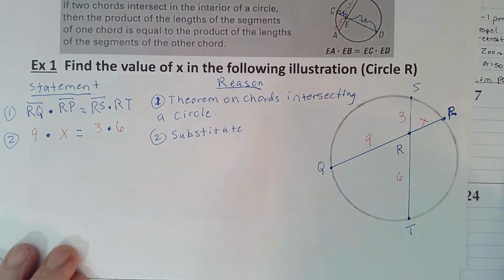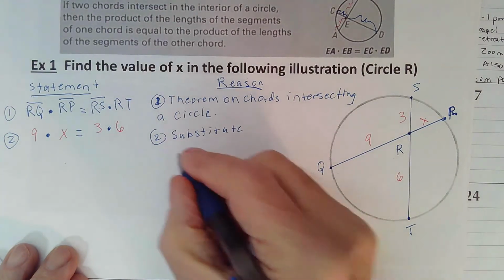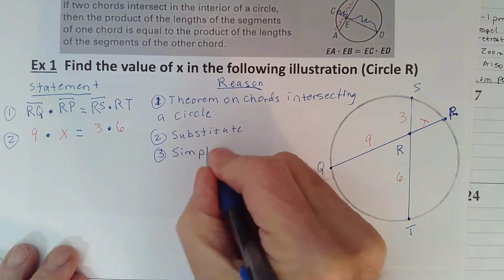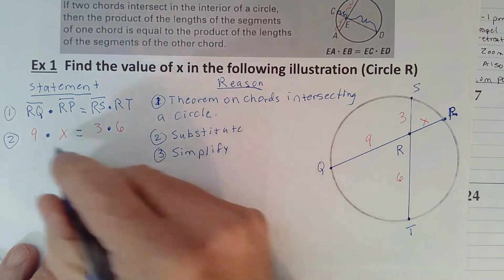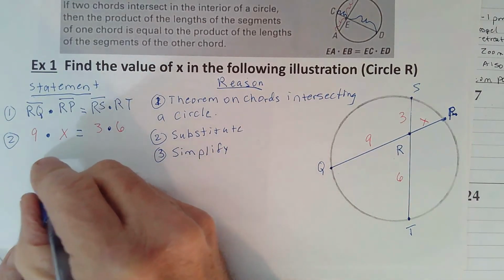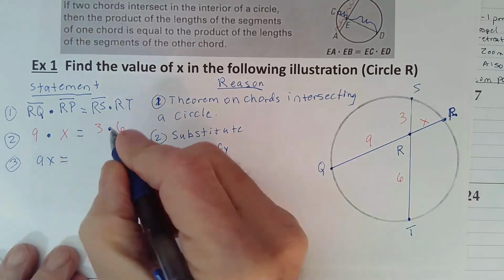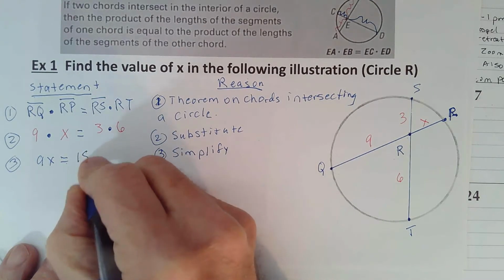So now after you've substituted, you're going to simplify. So 9x equals 6 times 3, or 18.